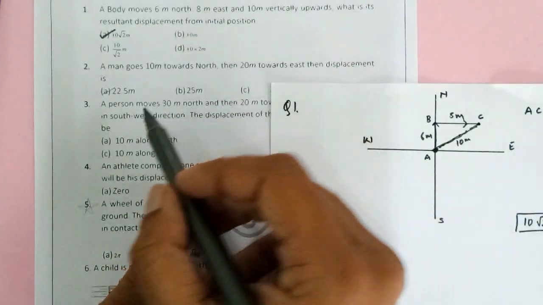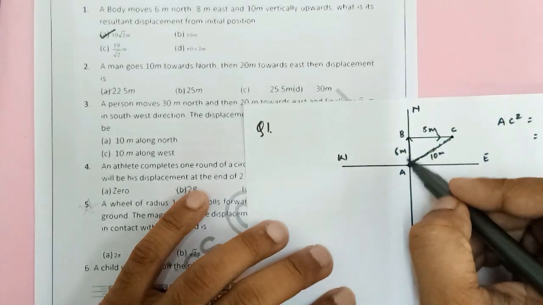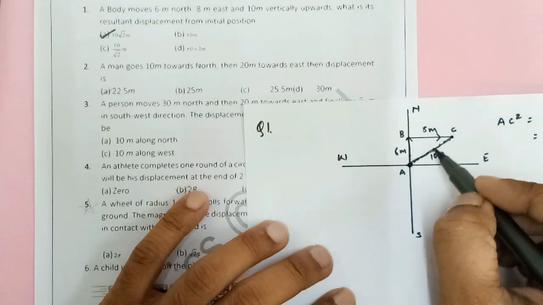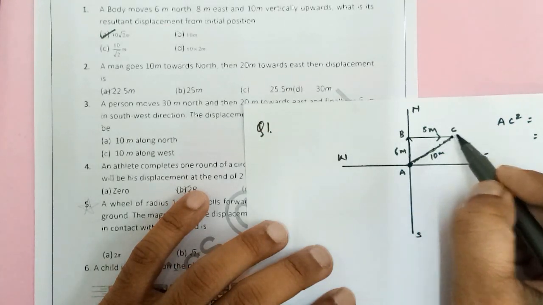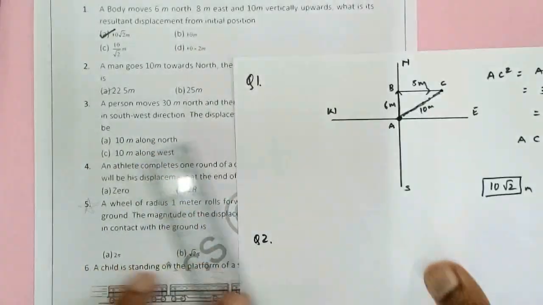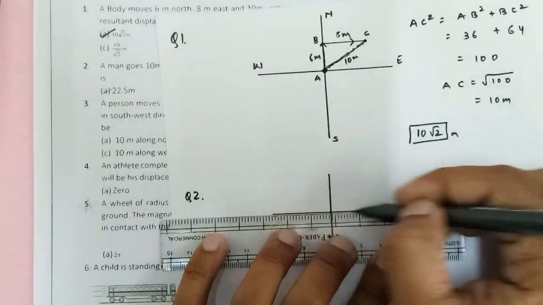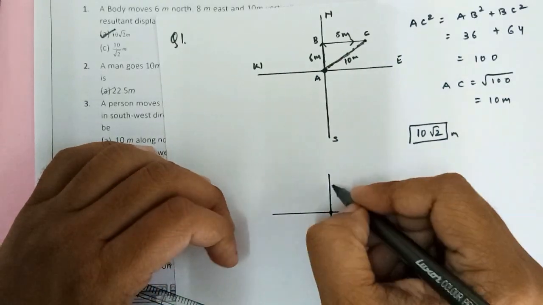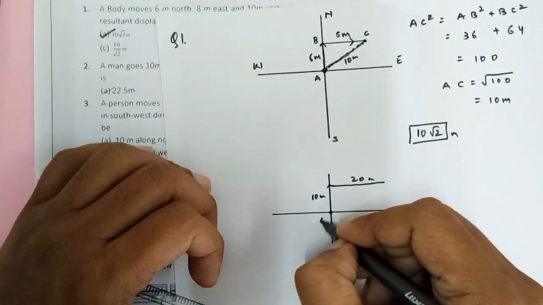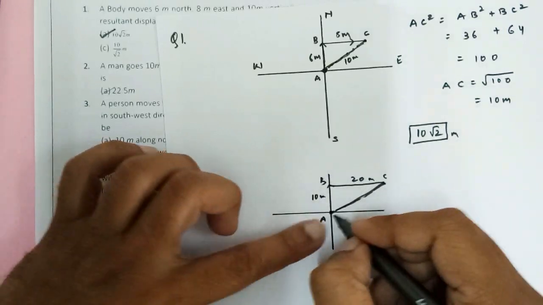Second one, again a man goes 10 meter north, 20 meter east, then the displacement. So over here 10 meter like this, then 20 meter east, then what should be the solution? 10 over here, 20 over here, right? So again I'll be starting off with the same diagram. From this point, this is 10 meter, and then this is 20 meter. This is A, B, C. Then the final answer would be AC.